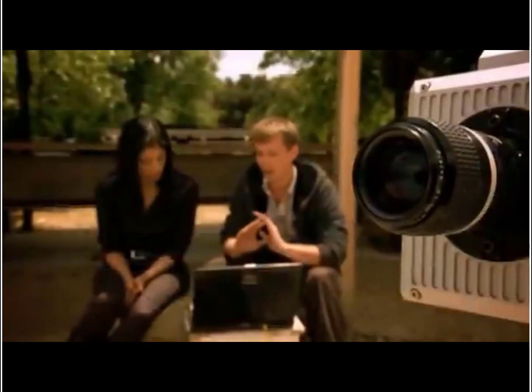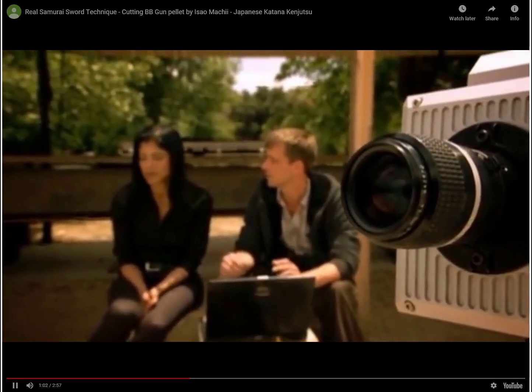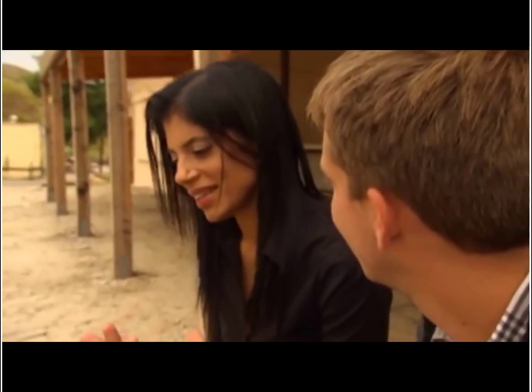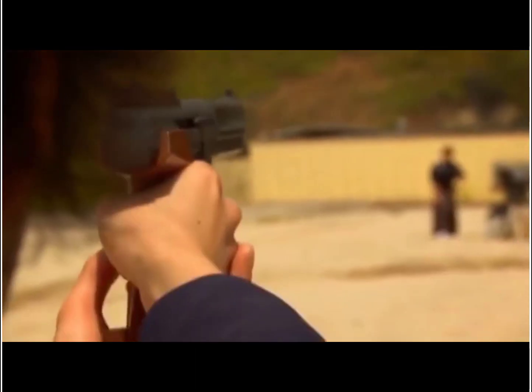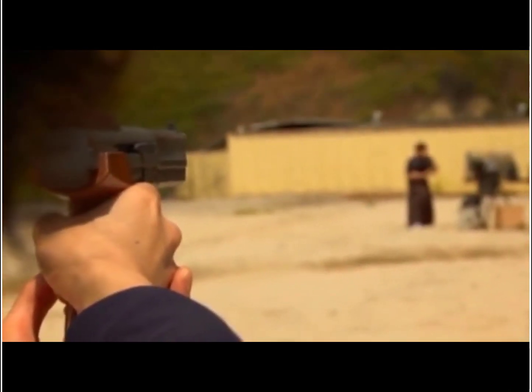So we're using a slow motion camera to slow the action down by 250 times. And helping me is Dr. Ramani Durvasula. Okay, we're ready, Kay. Kay is going to fire the pellet at Machi-san from a distance of 70 feet.